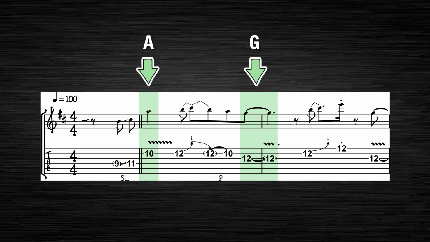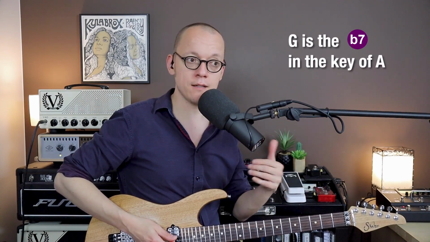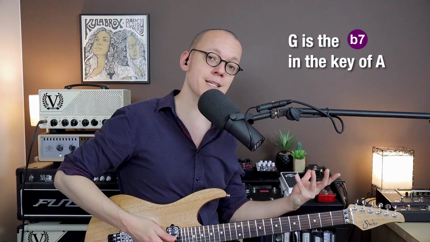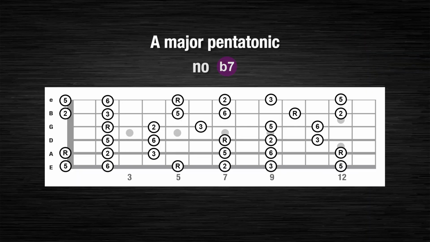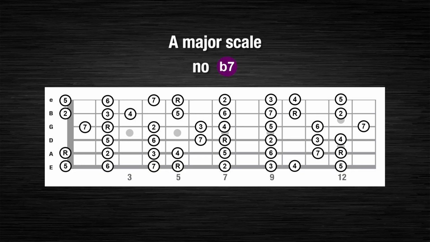So our next stepping stone is that G here. Now, relative to that A, that G is the flat 7. In a major pentatonic scale, in the A major pentatonic, there is no flat 7, so you wouldn't hit that note if you would improvise using a major pentatonic. In the full A major scale, also, there is no G. There's a G sharp, but there's no G.